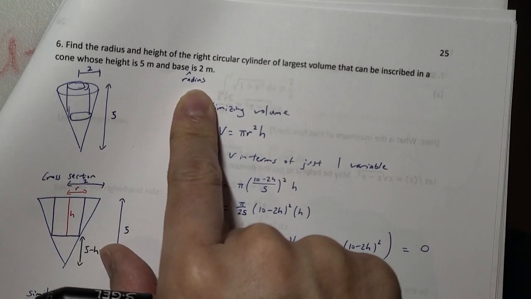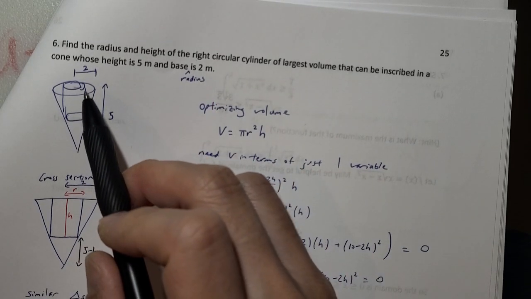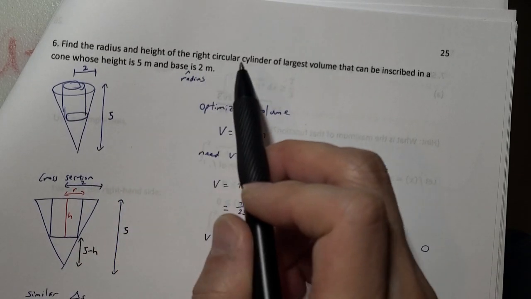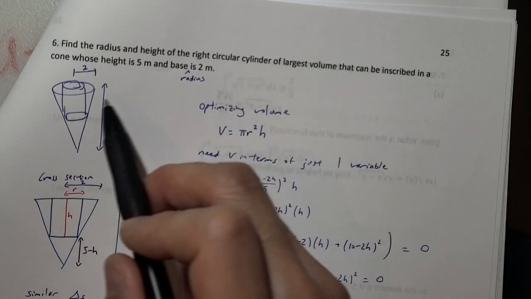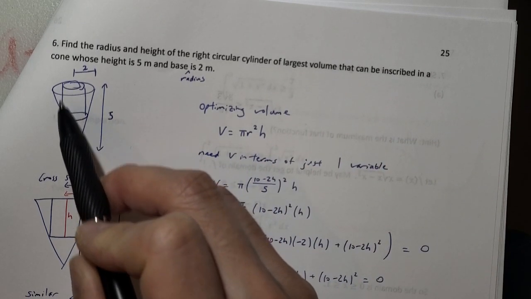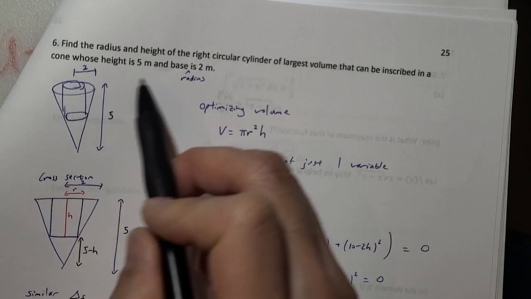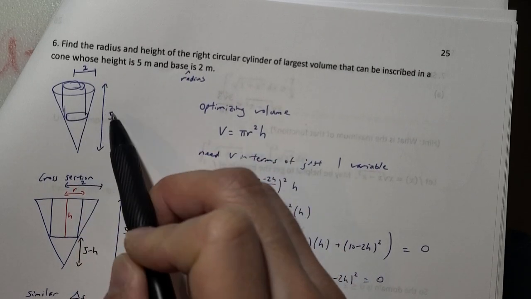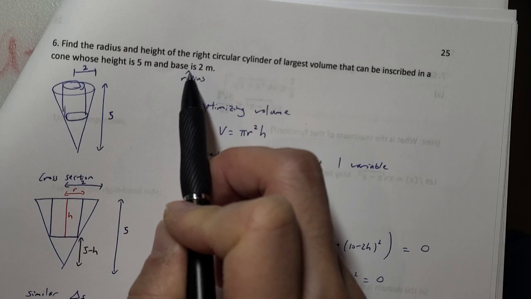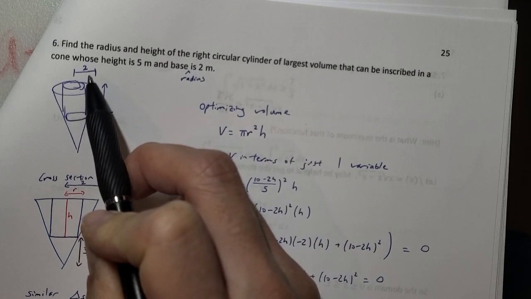It might be helpful to sketch what's going on, so that's what I did over here. A right circular cylinder inscribed in a cone. Here's the cone, and you can see the cylinder is in the middle, inscribed in the cone. The height of the cone is 5, and the radius of the base of the cone is 2. So that's what I did there.